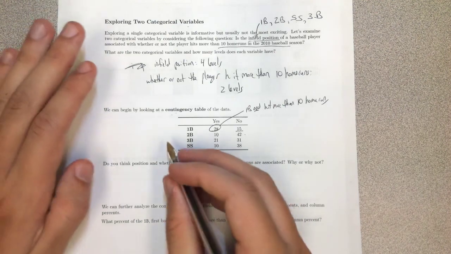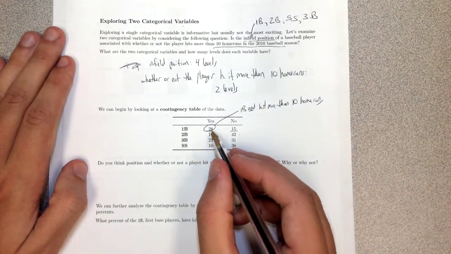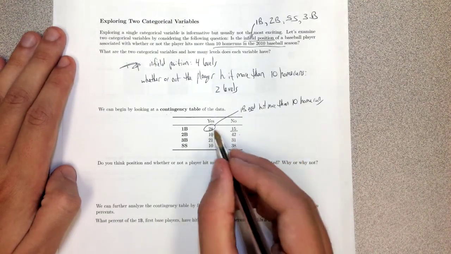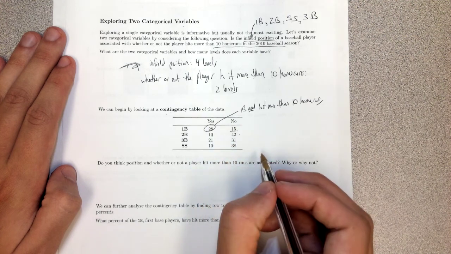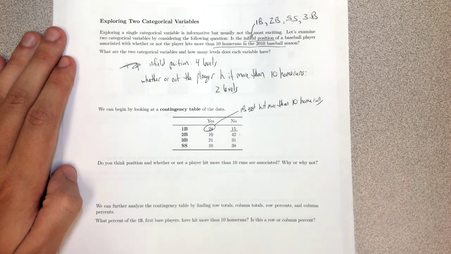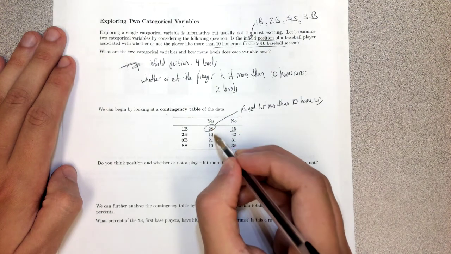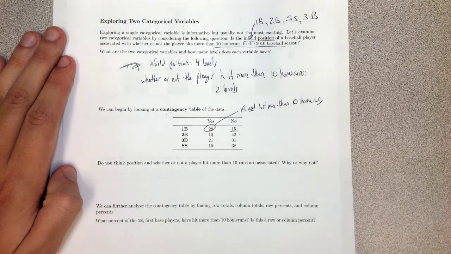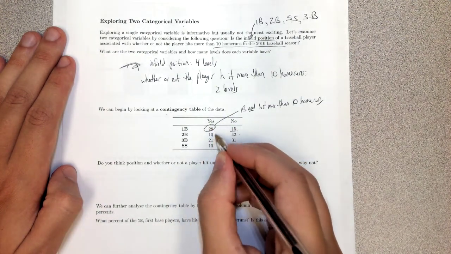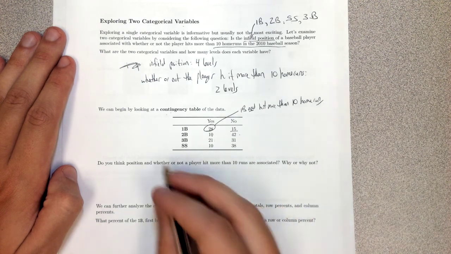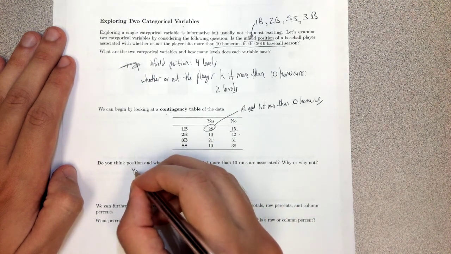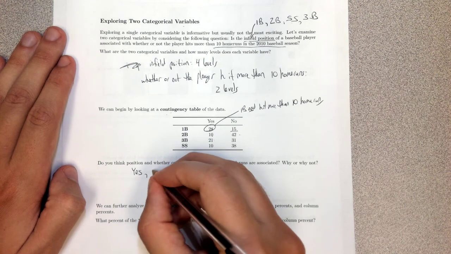All right, so I'm looking at this and seeing that it does look like for first basemen and third basemen, a higher proportion of those groups hit more than 10 home runs than the other 2 groups, the second basemen and the shortstops. So I'm going to say yes.